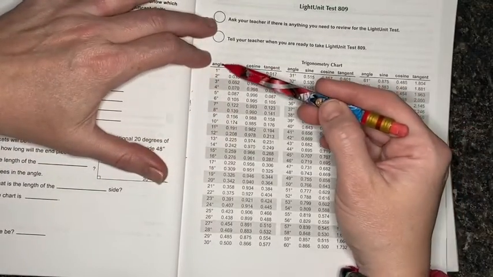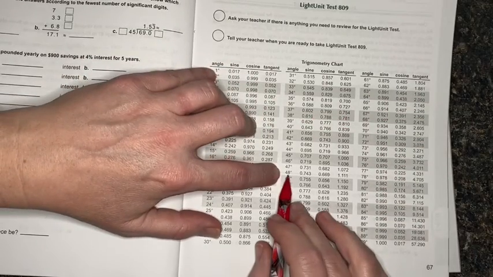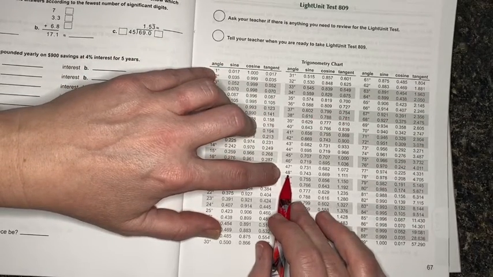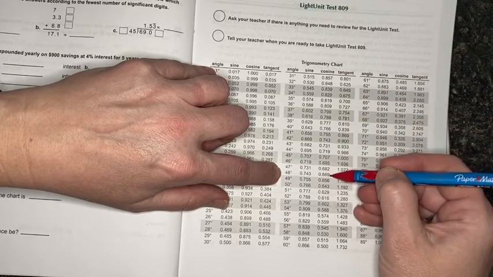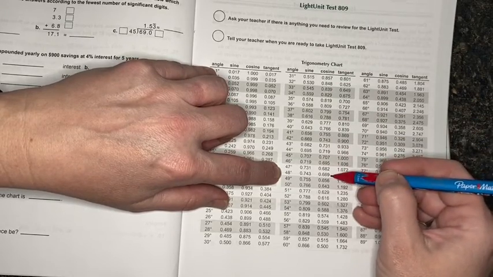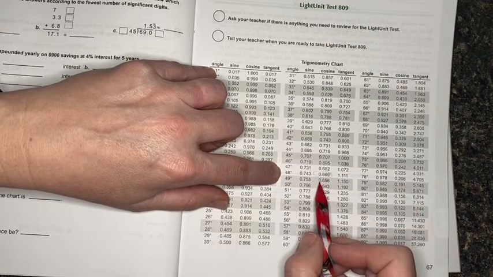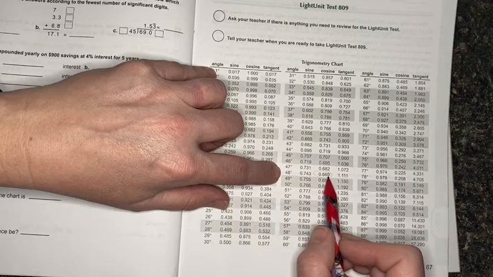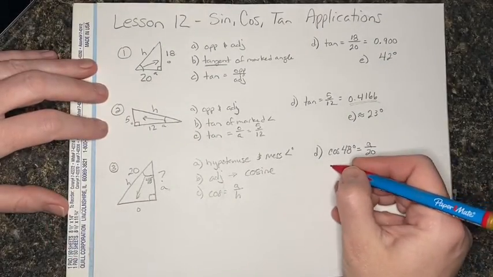So now we go by the angle measurement, and we're going to move down until we find 48 degrees, okay? And then we're going to come over, make sure we're coming over to the cosine column, okay? And that tells us that the cosine of 48 degrees is 0.669.